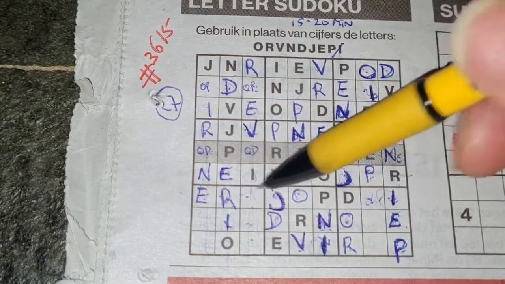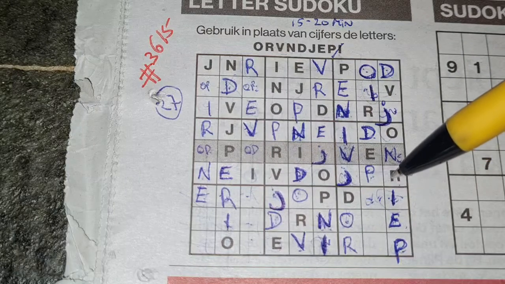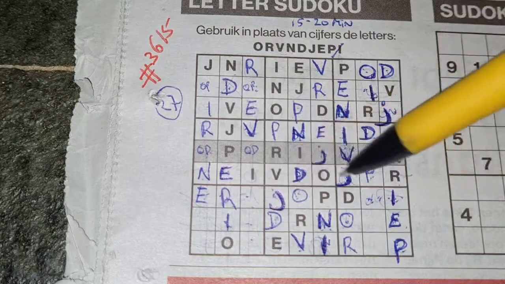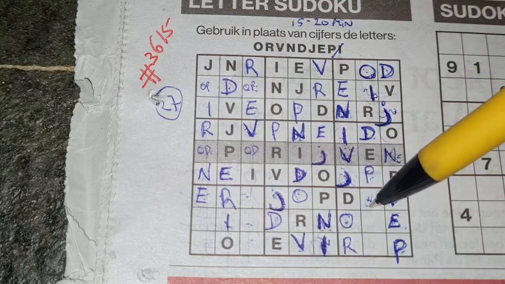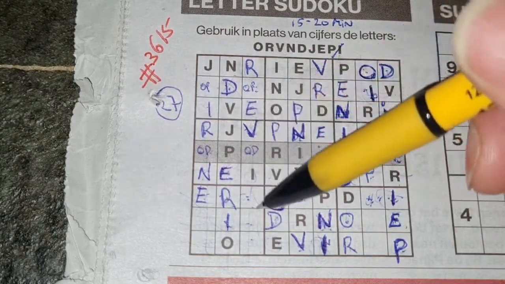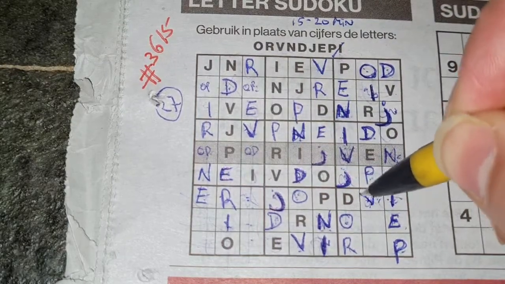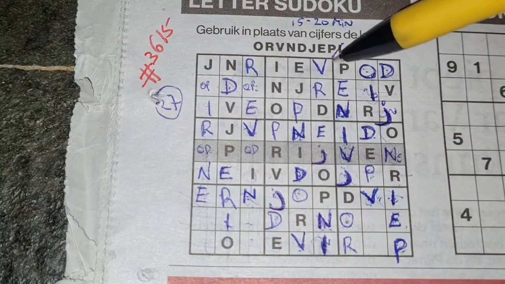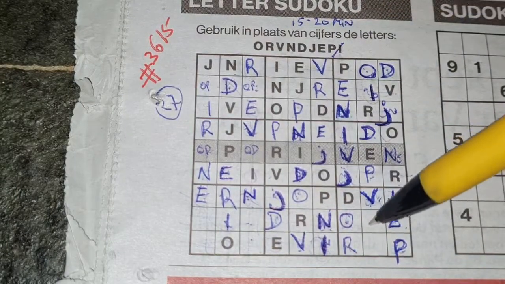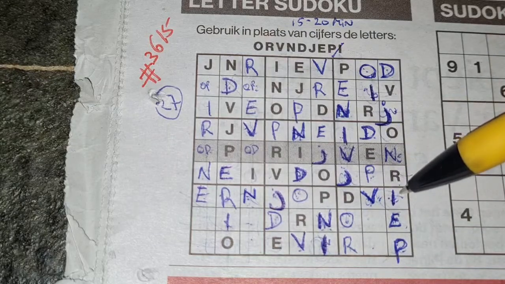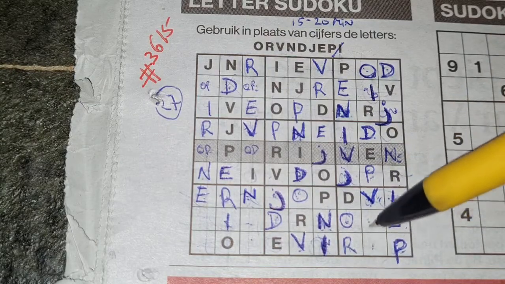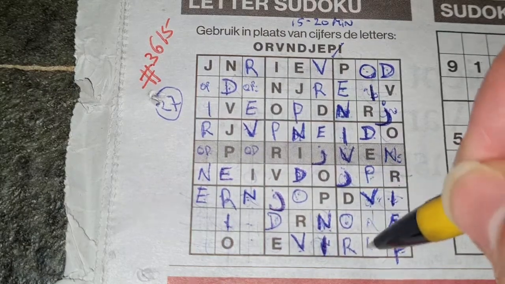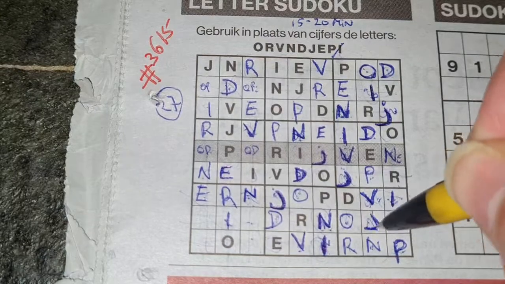Two missing letters in this row. The letters V and N are missing. V and the N. Look, we have a V there, no V there. V should be here, and the N goes there. Okay. Two missing letters in this big square, the letters J and N. We have an N there, no N there. N should be here, and the J goes there.